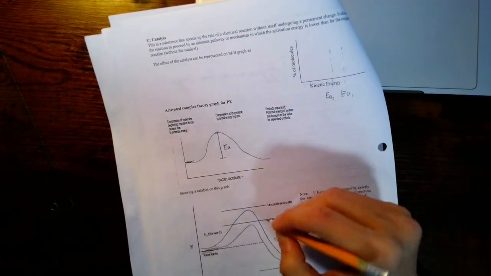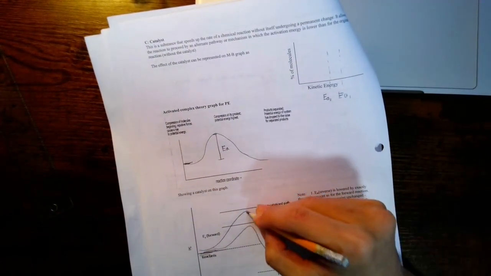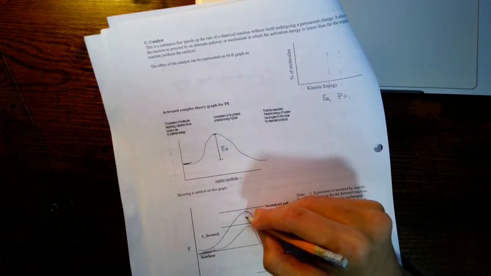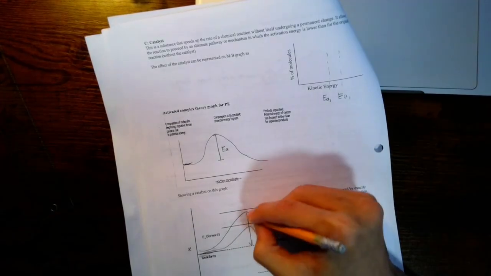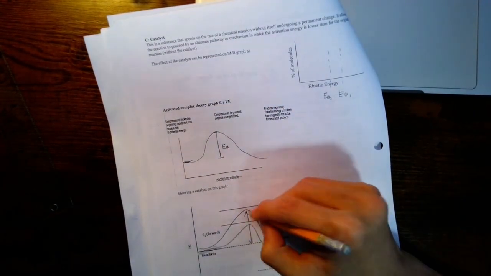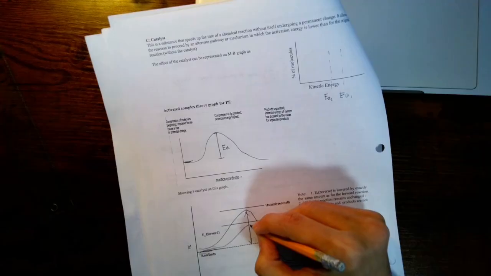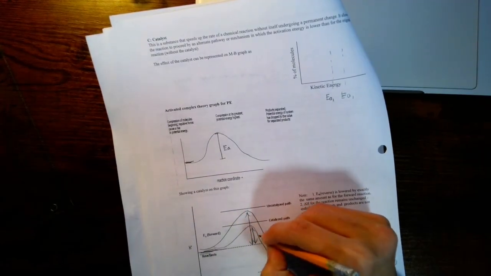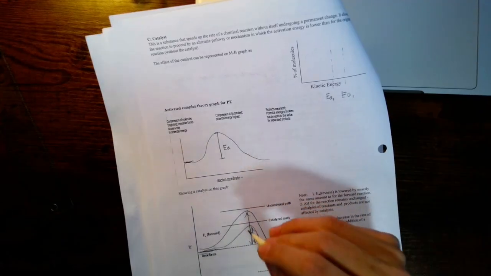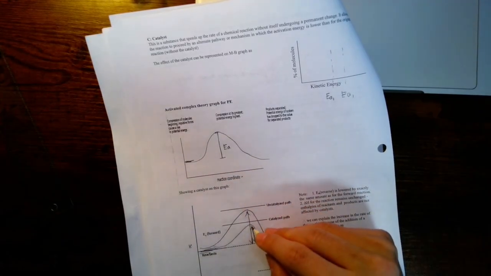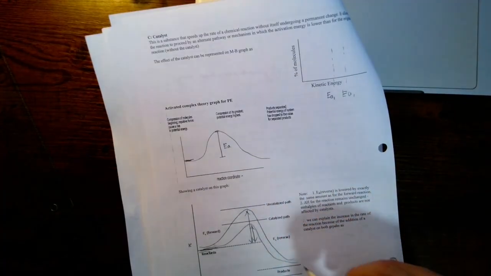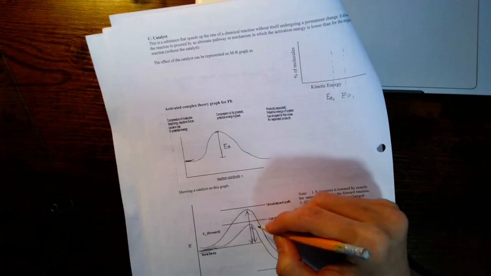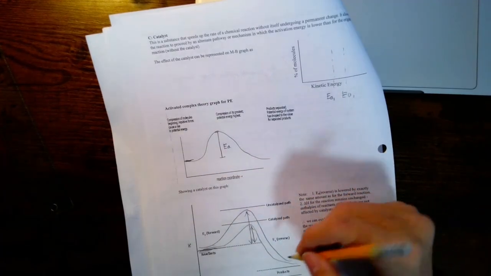You see the reactant here. The highest peak is going to be the activated complex, and the distance of this is going to be the activation energy, and this is going to be the new activated complex. Therefore, this is the new activation energy threshold. See, this one is lower, which means it's easier for the reaction to happen.